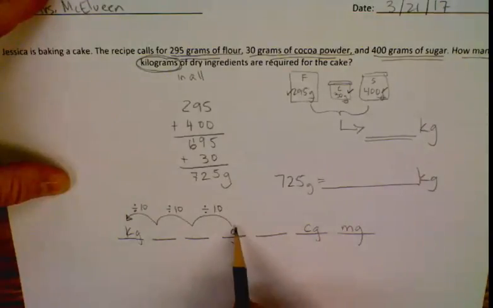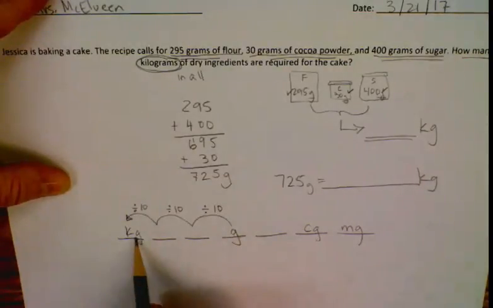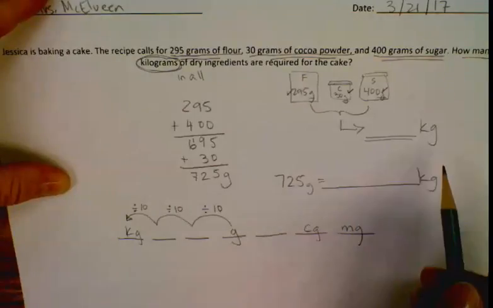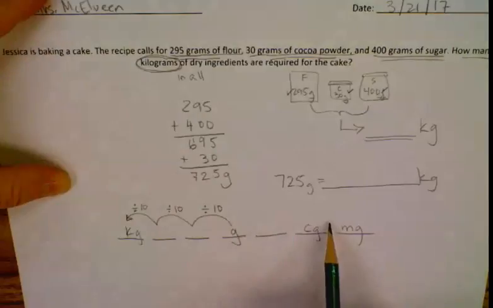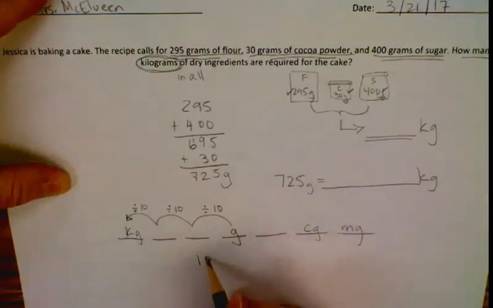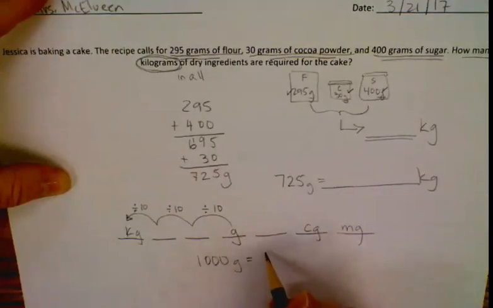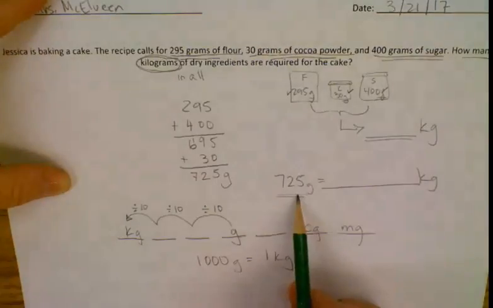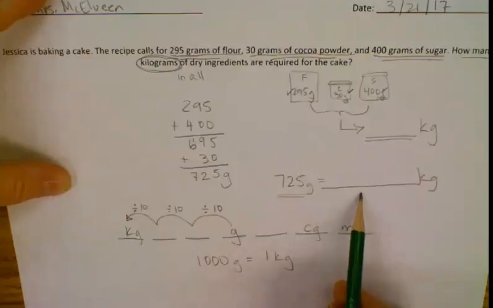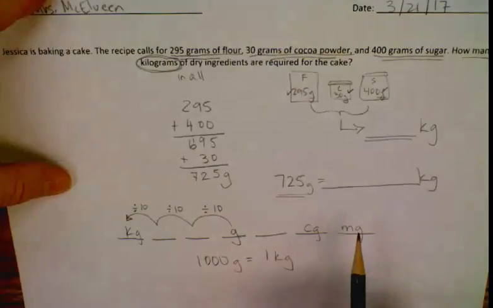So I have lots and lots of teeny tiny little grams, but only a few big kilograms. And I remember that there are 1,000 grams in 1 kilogram. This is less than 1,000, so I think my answer is going to be smaller than a whole number.